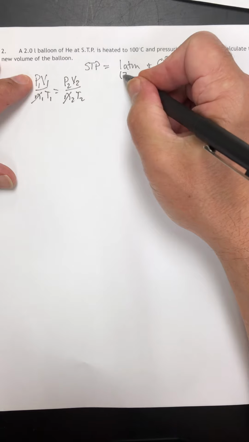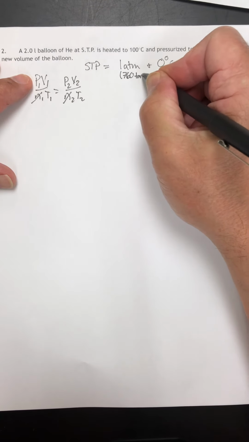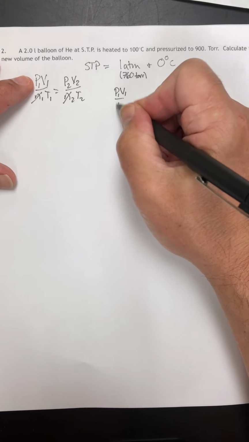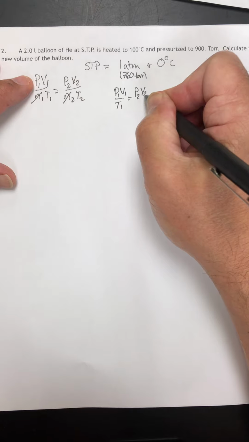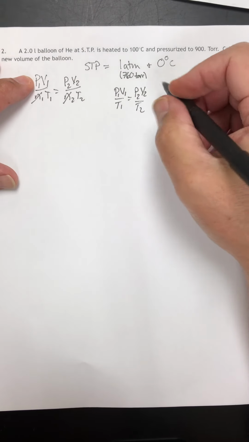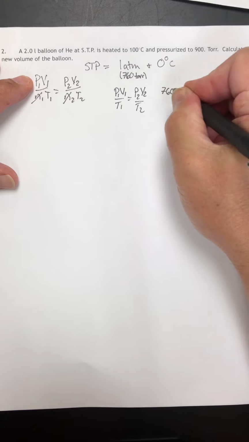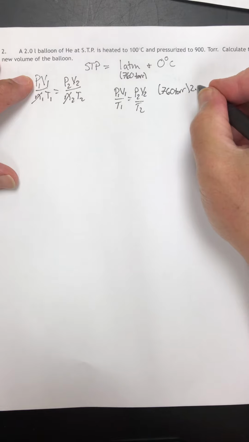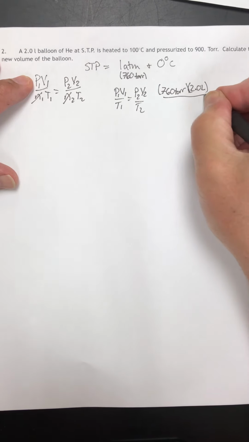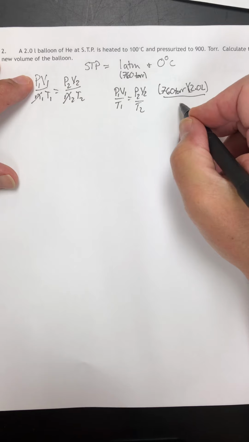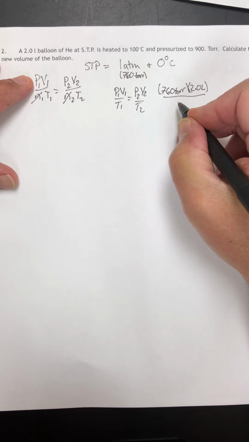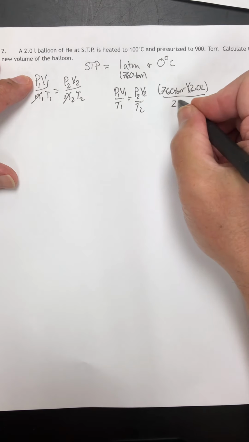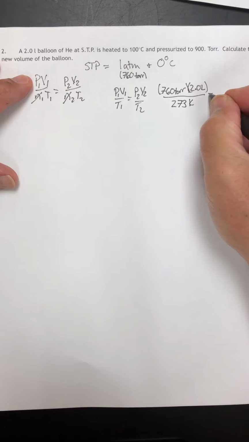1 atmosphere is equivalent to 760 torr. So I think I'm going to use that. P1 V1 over T1 equals P2 V2 over T2. My initial pressure is 760 torr, when my volume is 2.0 liters. At a temperature of 0 degrees Celsius, I can't put 0 in the equation. Kelvin is the only scale proportional to kinetic energy. So 0 plus 273 is 273 Kelvin, all right?